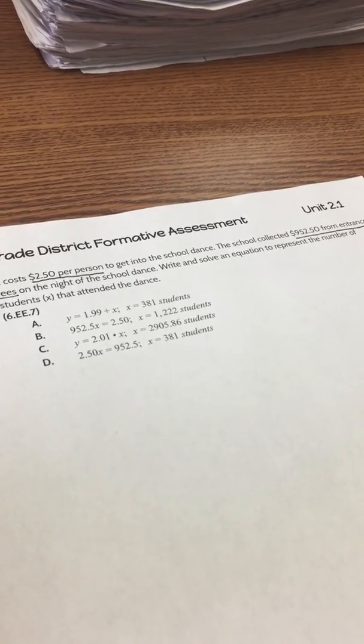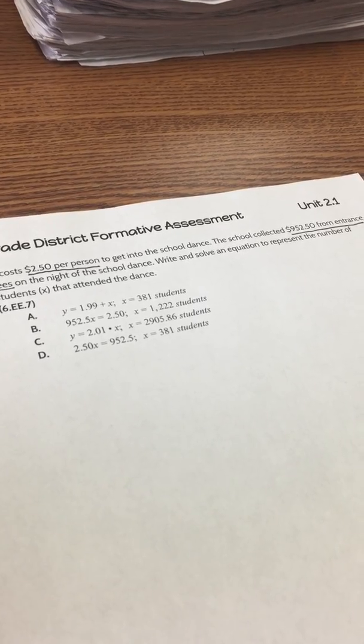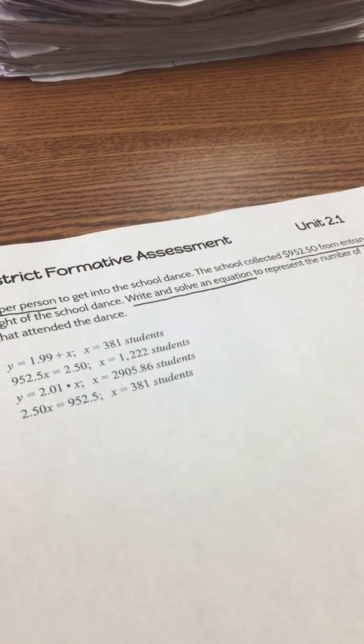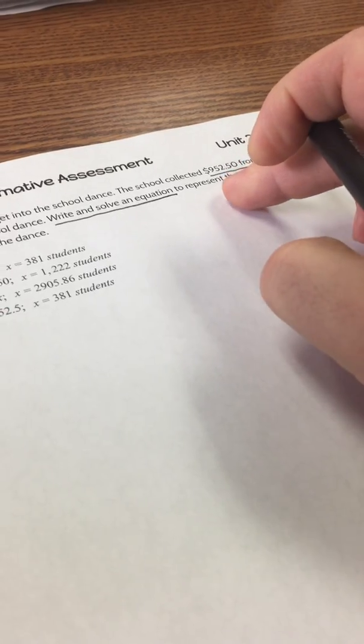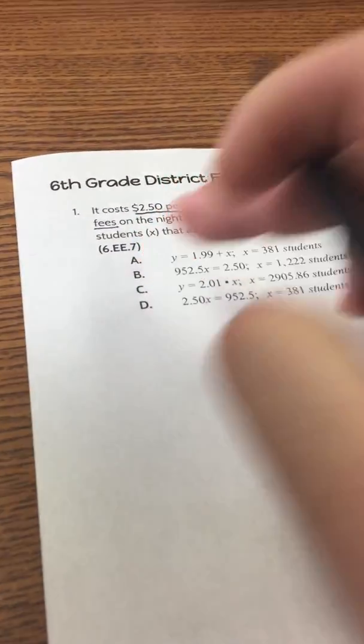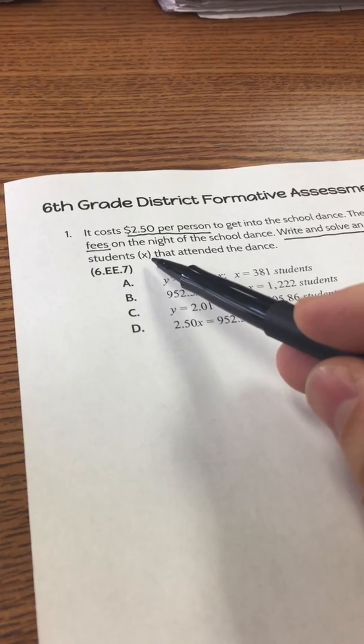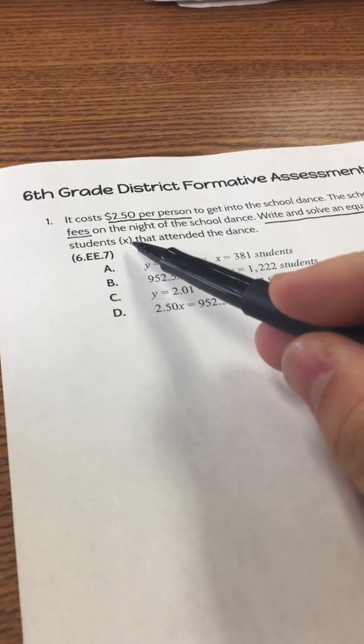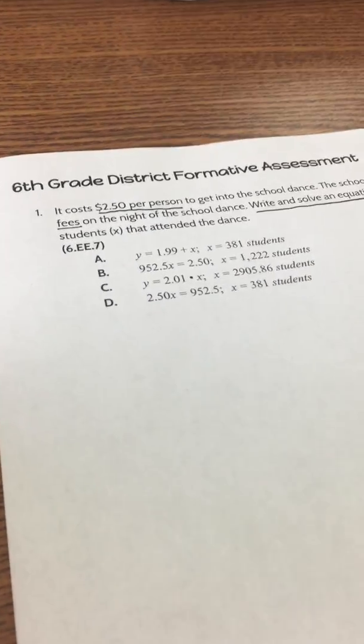And then I would go to the end and say, what exactly is this problem wanting me to do? It says right here at the very beginning of the last sentence, write and solve an equation. You're writing and you're solving an equation, and the equation will represent the number of students, and students is represented there by the letter X. So that's the reason that that is there. When we look down here at our answers, we see there's an X in every problem. So what we can do is just go down the list and see which one actually is correct.